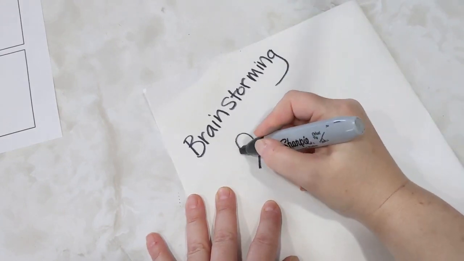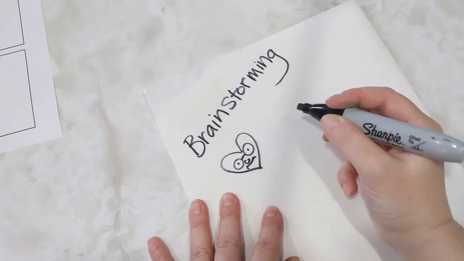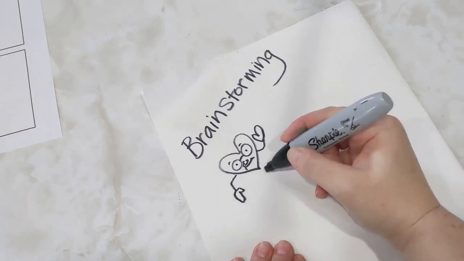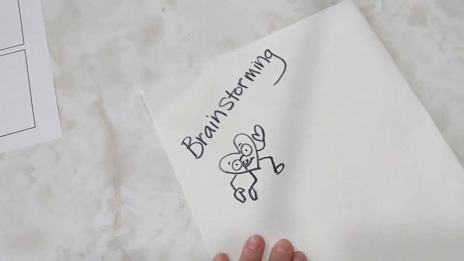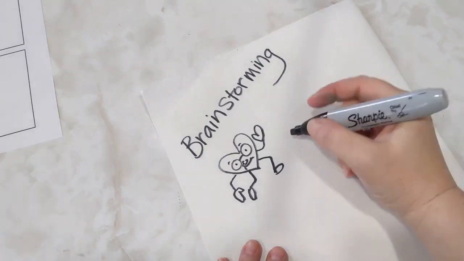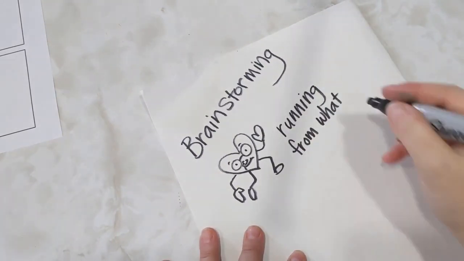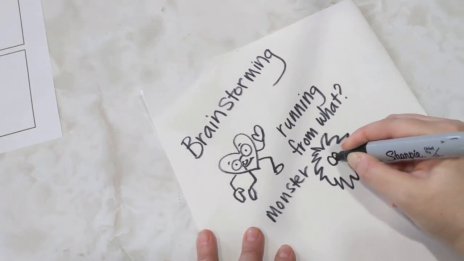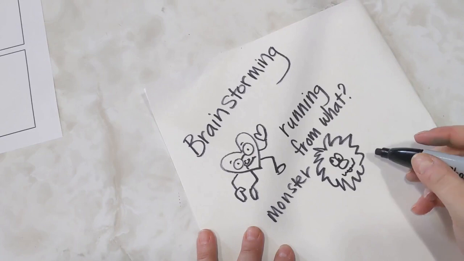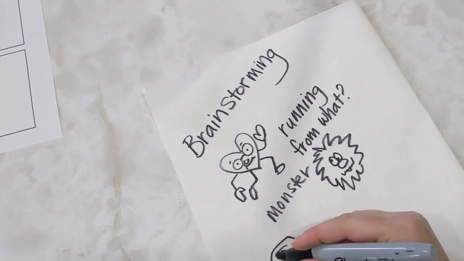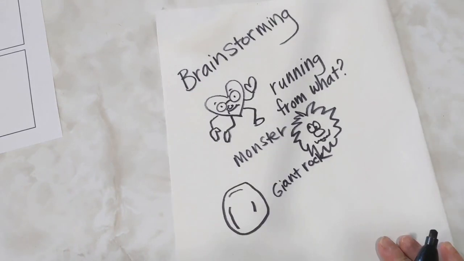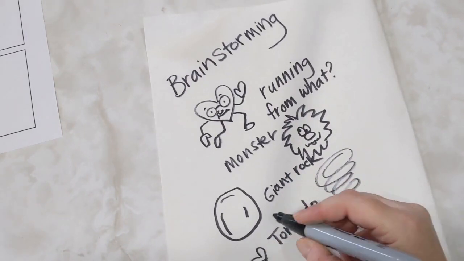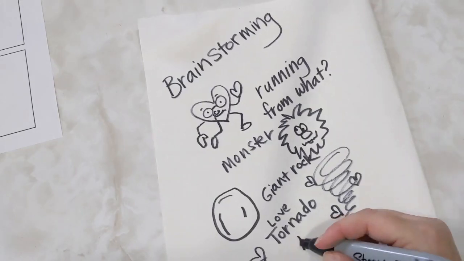Now, once you have your character invented, you have it planned, we're going to do some brainstorming. I want you to come up with some ideas for a story. Now, a good story has a beginning, a middle, and an end. And I want you to notice that I'm writing down some notes. So I'm taking that first character, the heart, and I drew a picture of him running. But what is he running from? A monster? A giant rock rolling down a hill? Or better yet, a tornado? I like the idea of a tornado, but better yet, how about a love tornado?